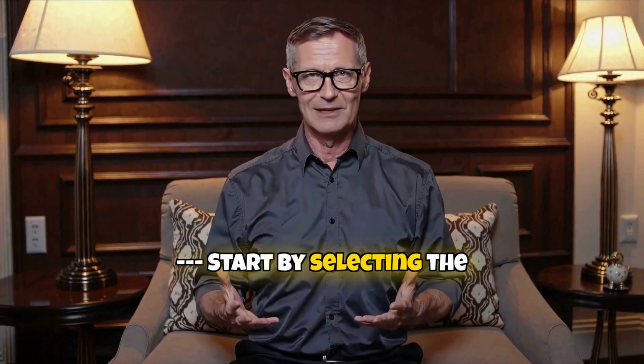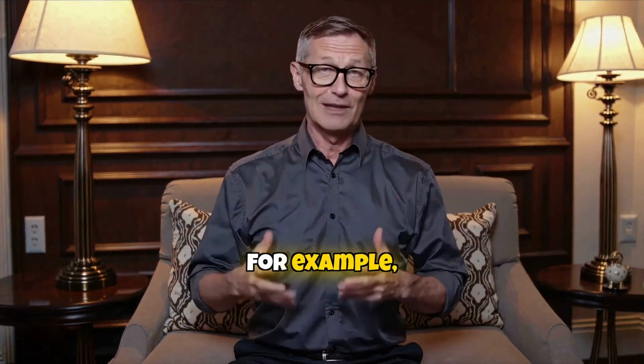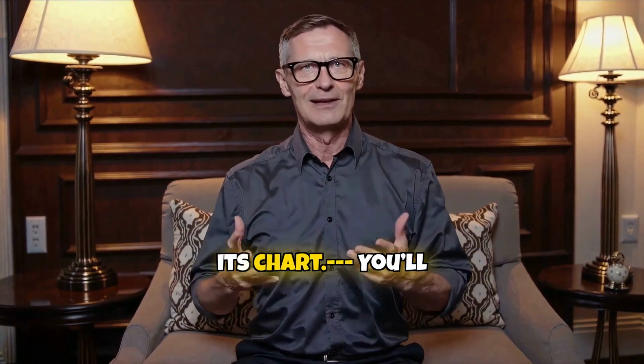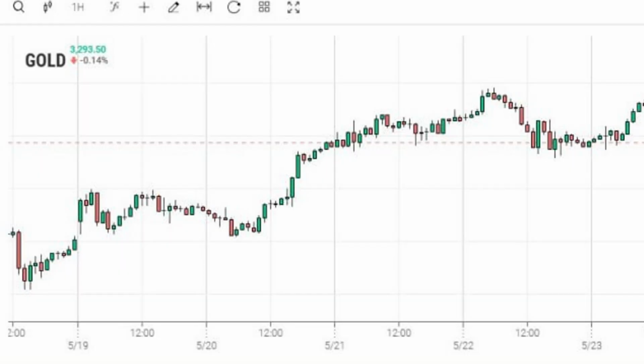Start by selecting the asset you want to trade. For example, let's say you choose gold. You'll click on it and open its chart. You'll immediately see a price chart with candles or lines showing how the price has moved over time.